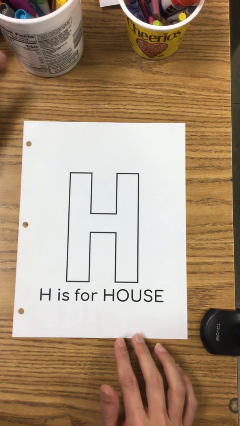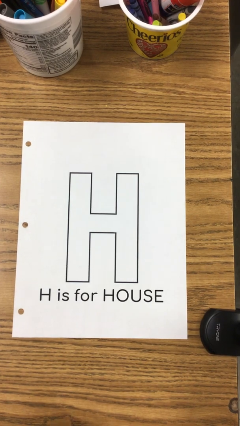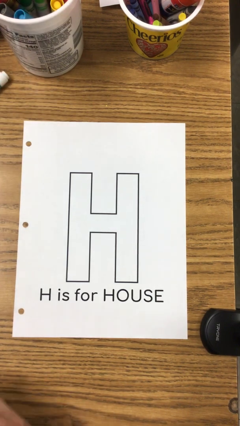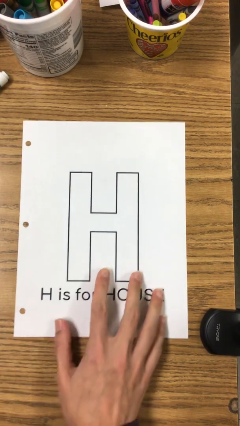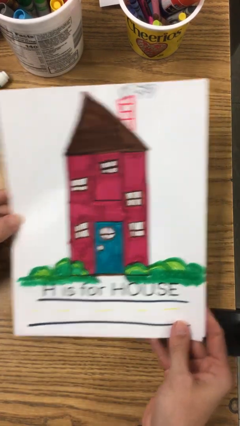But today we are going to do houses because the letter H is pretty easily turned into a house, which is kind of fun. I'm going to show you guys how to turn the capital letter H into a house.